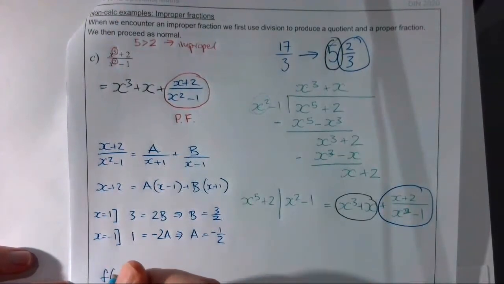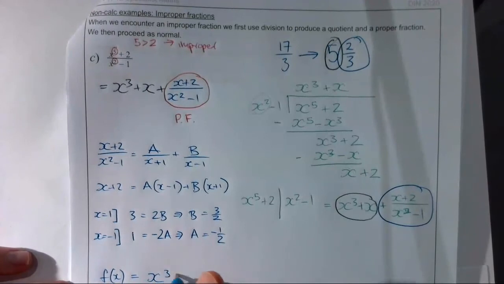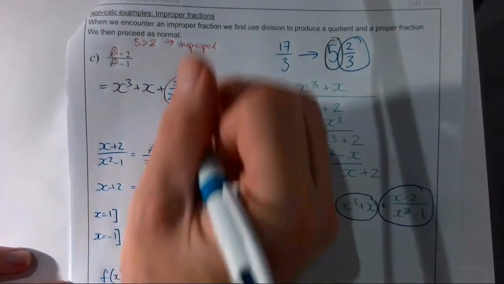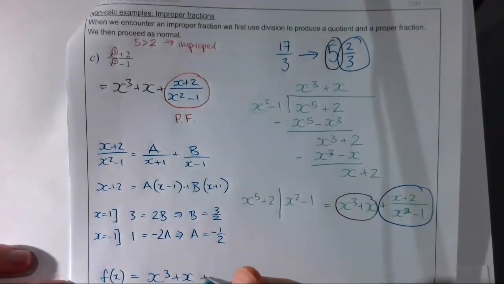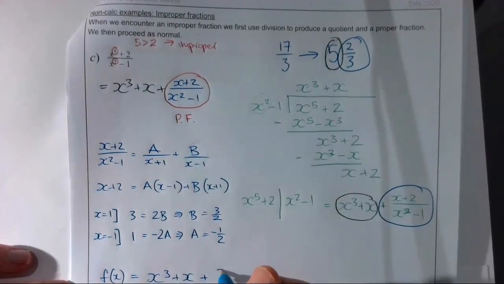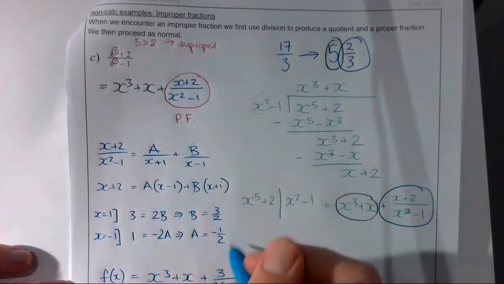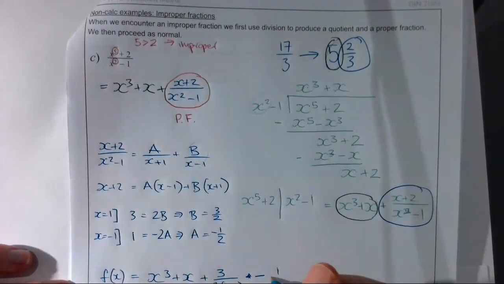So what that tells me is our original function f of x has this whole number part, x cubed plus x. And then we've got our fractional part, which is 3 over 2 times x minus 1, minus a half, 1 over 2 times x plus 1.